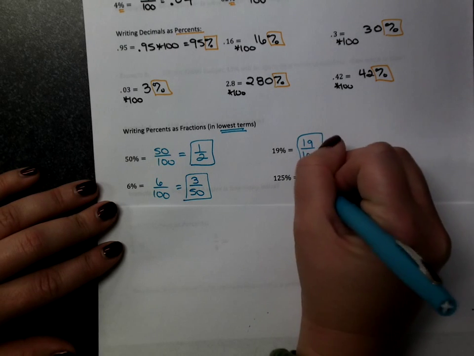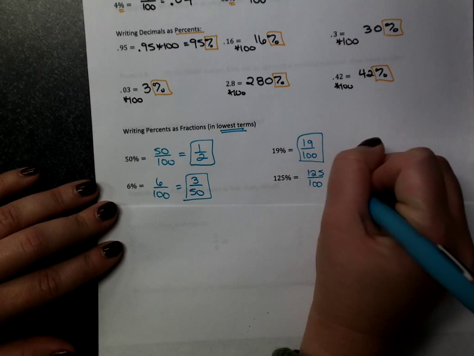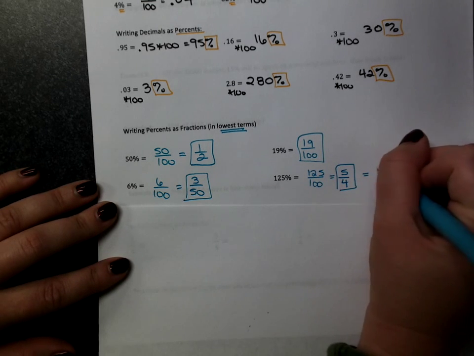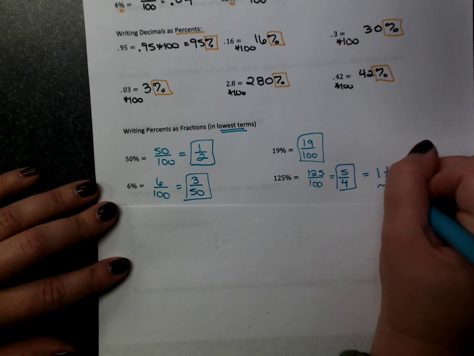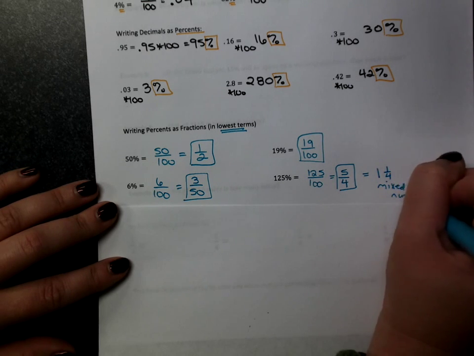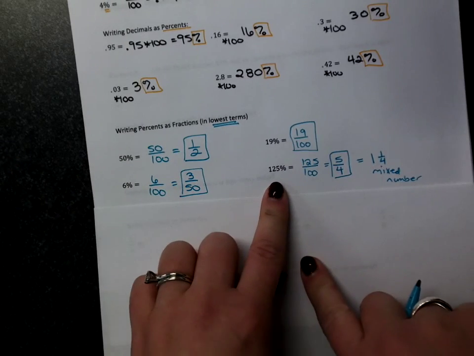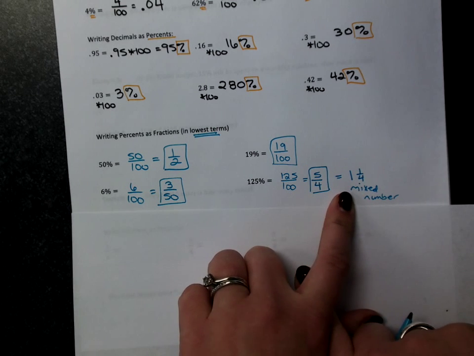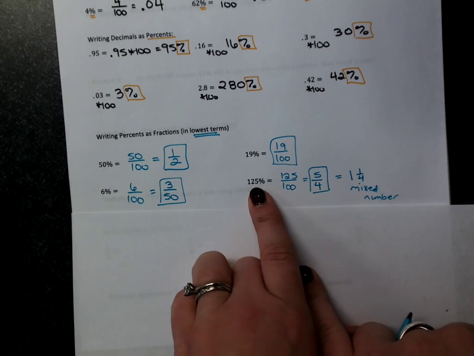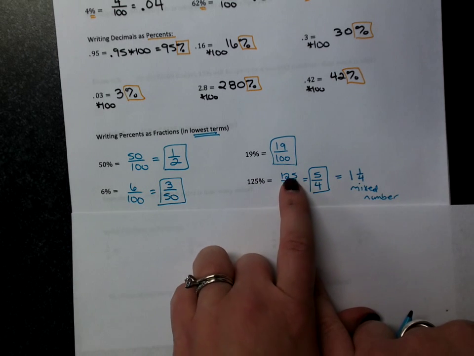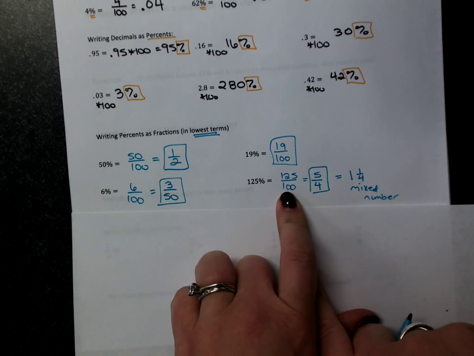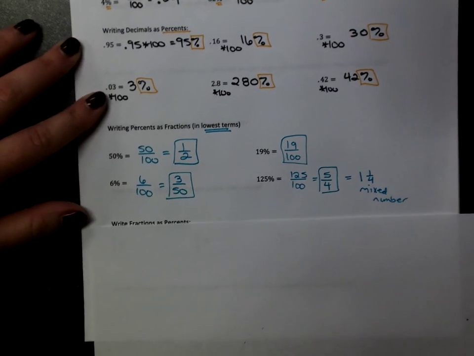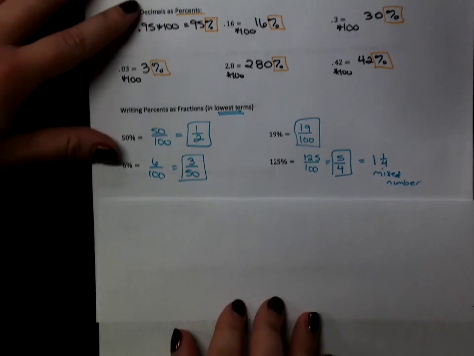125% looks like that, and we can reduce that to 5 over 4. That is the improper fraction, or 1 1/4 as a mixed number. So again, a percentage higher than 100% would make an improper fraction, and it would make a mixed number when you converted it. Anytime you have a value over 100%, your top number on your fraction will be bigger than your denominator, and that does happen sometimes. So 5 over 4 is 125%.